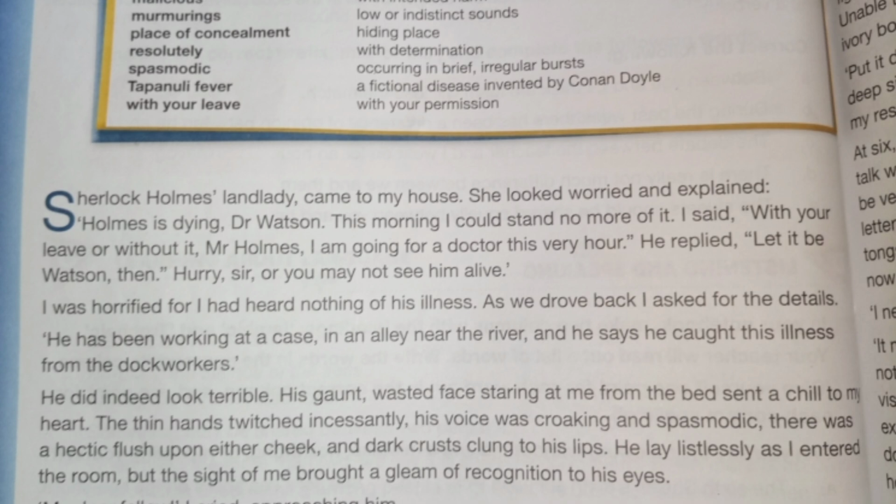So, here the story starts with Sherlock Holmes' bad condition. When landlady Miss Hudson went to his house, she saw that he was lying on the bed in a poor condition. I will explain what condition he was in in the next lines. And then she immediately went to the doctor and called Dr. Watson for an immediate checkup of Sherlock Holmes.